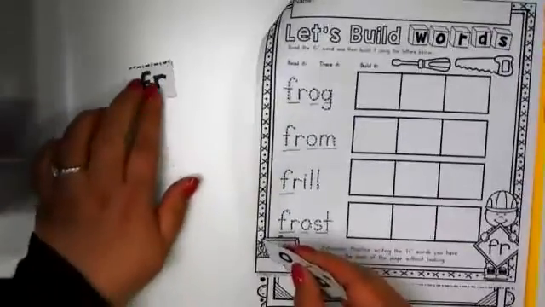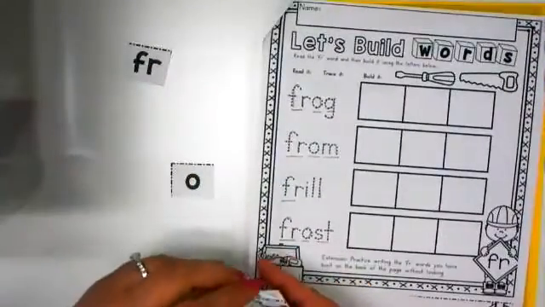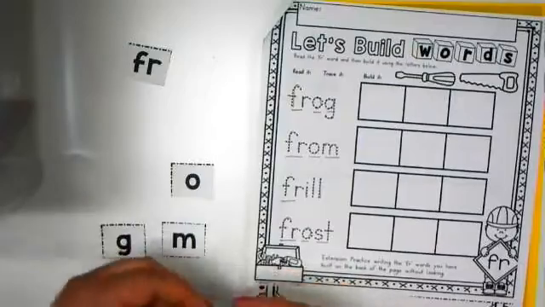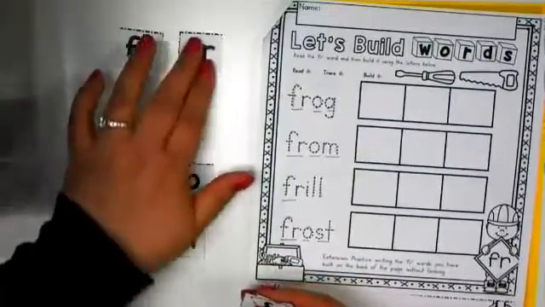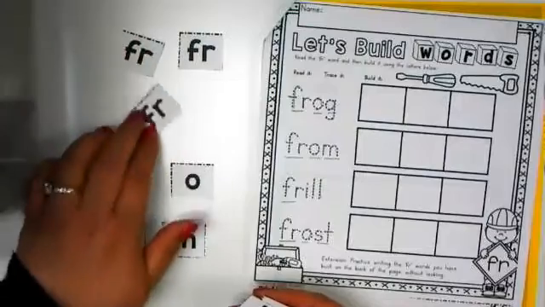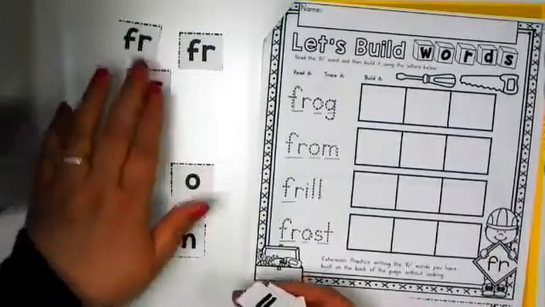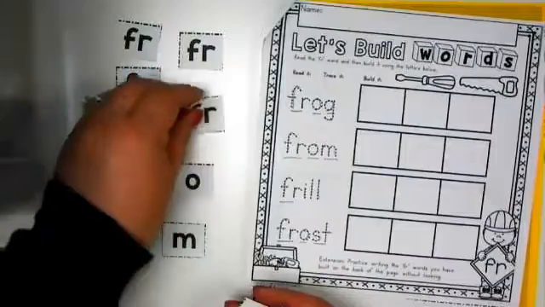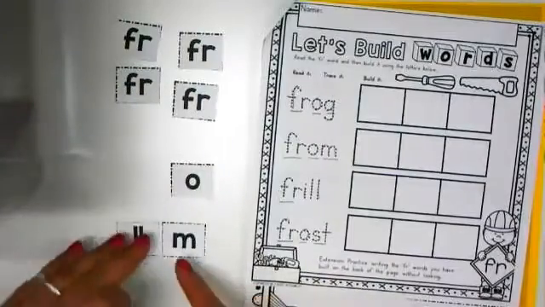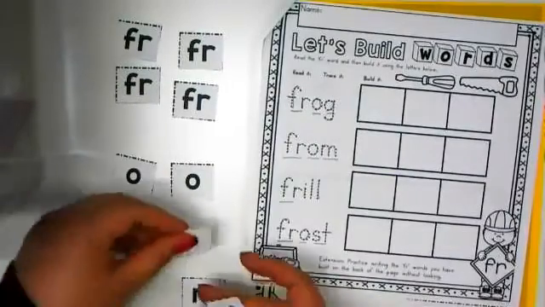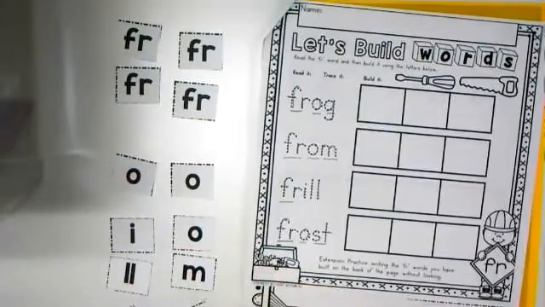And I'm going to sort these out because that helps me to keep myself organized. So I'm going to put, because we're working with FR, each one of these words is going to have an FR at the beginning. So I'm going to put those at the top. Like that. And get all my letters organized here.